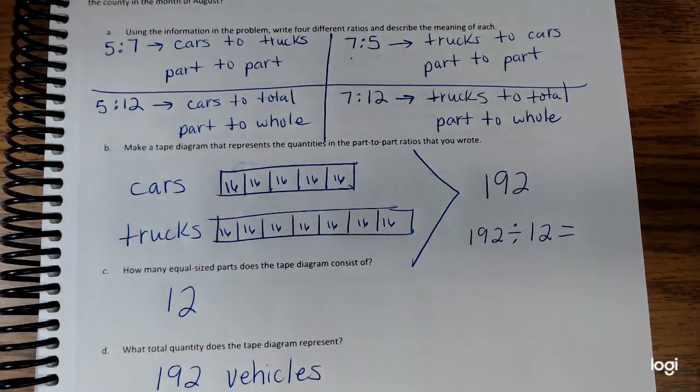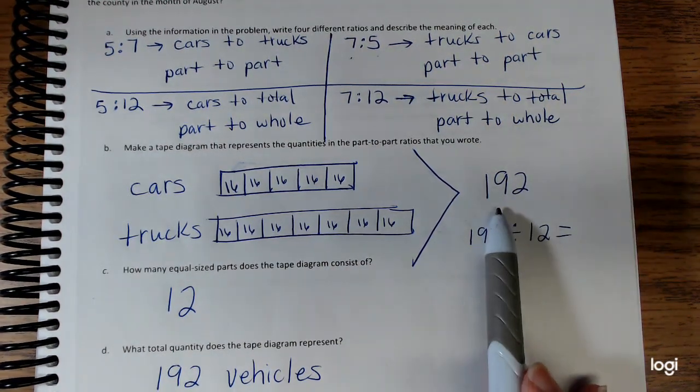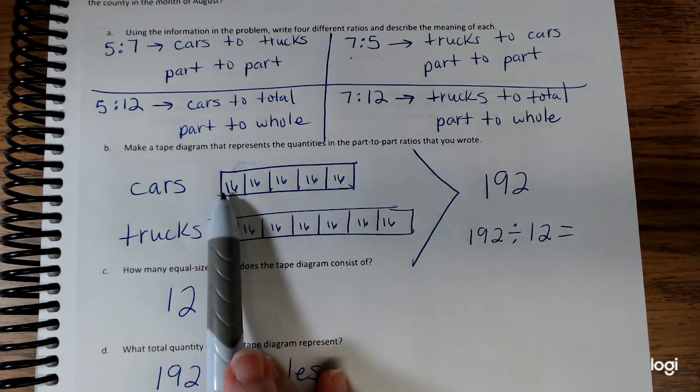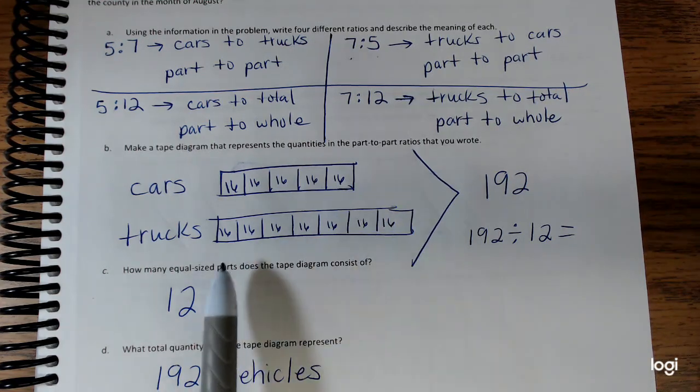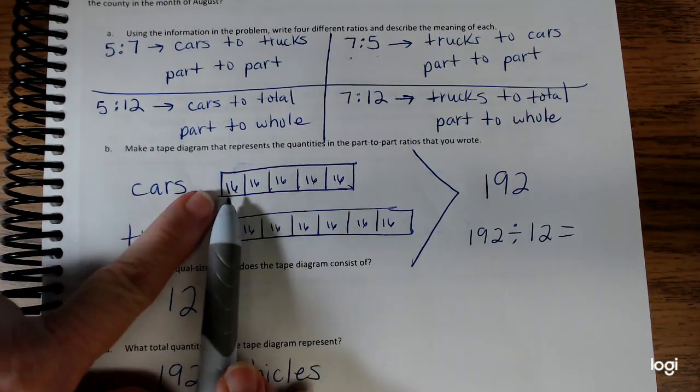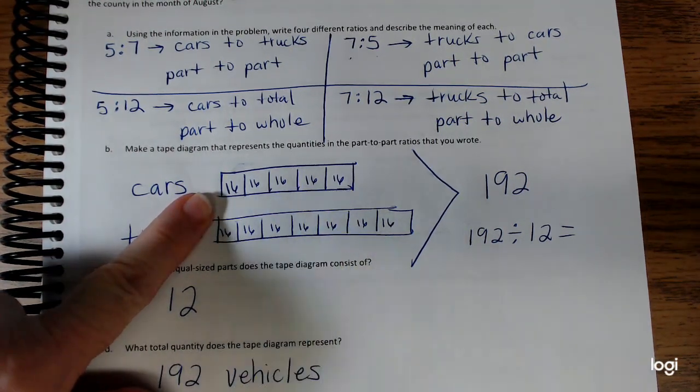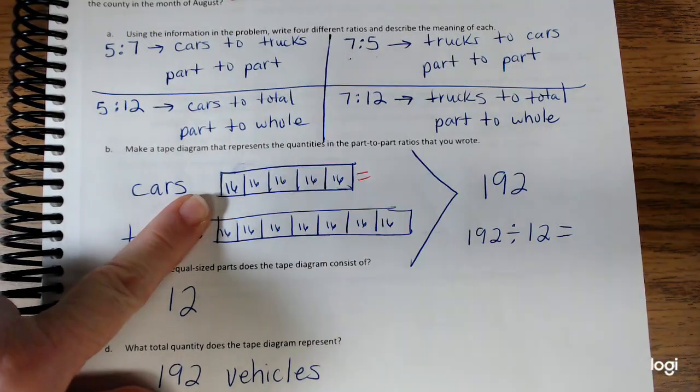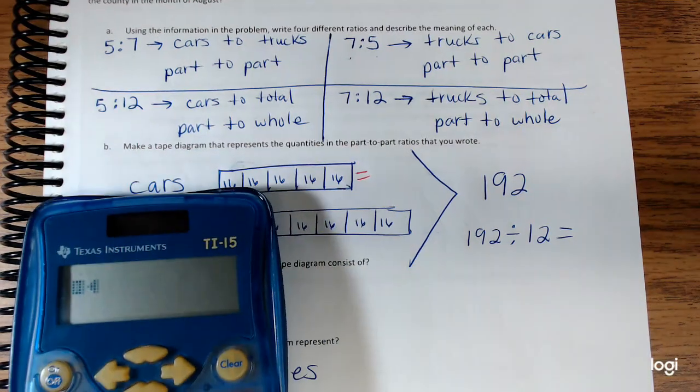Okay, so now with 192 total registered vehicles, we can actually solve how many total cars that would be and how many trucks. We have 16, 1, 2, 3, 4, 5 times. So I'm going to find out that 16 times 5, let's check that out here.